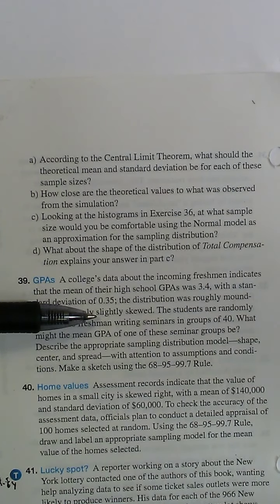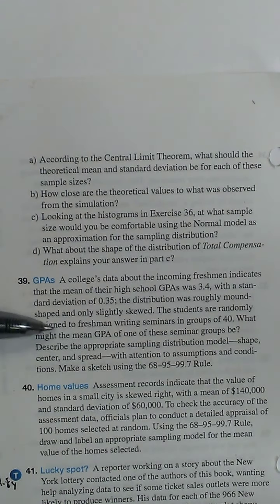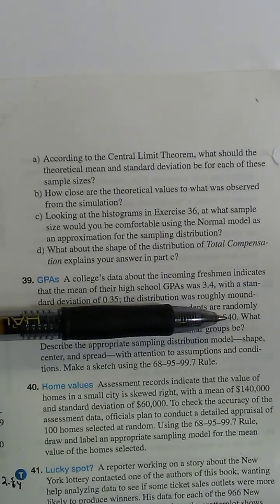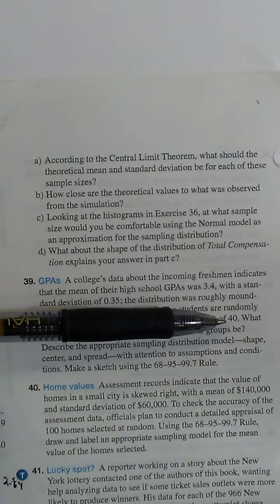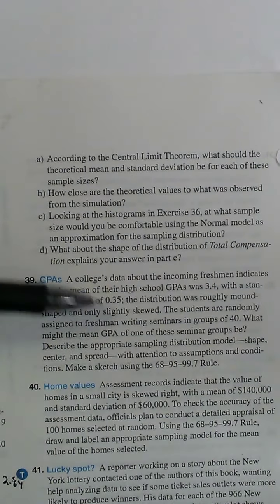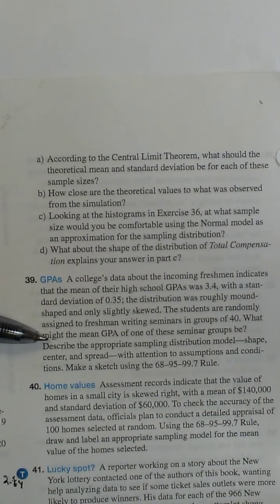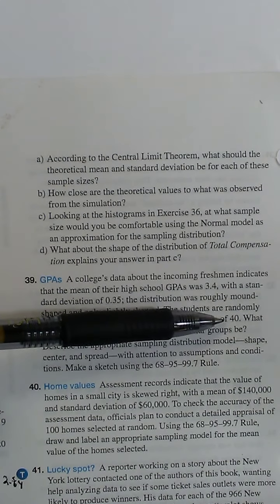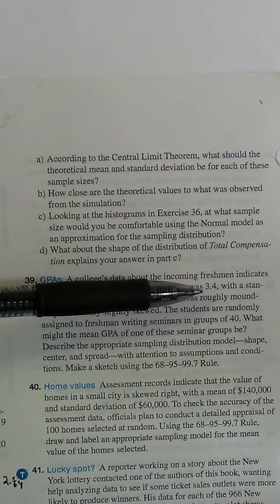Students are randomly assigned to a freshman writing seminar in groups of 40, so you have a random sample of 40, big enough to overcome the skew, it's random, and it's less than 10% of the entire population of freshmen coming into this college. What might the mean GPA of this seminar group be? Well, the average of the group averages should match population average, so somewhere around 3.4.